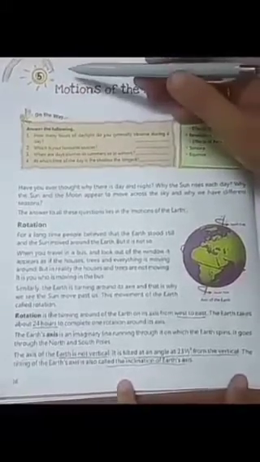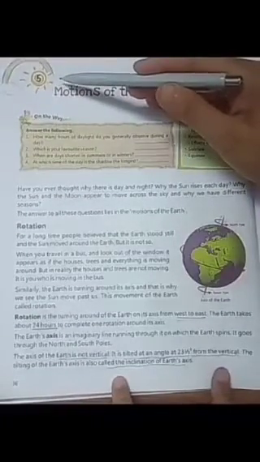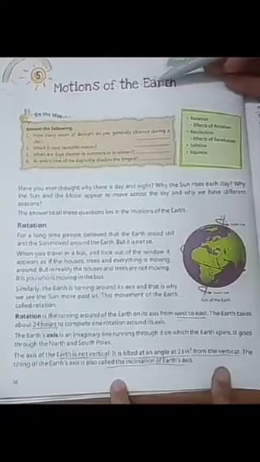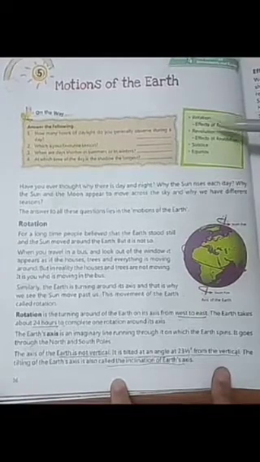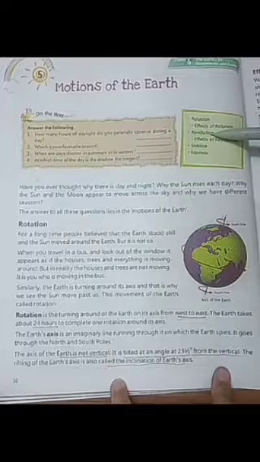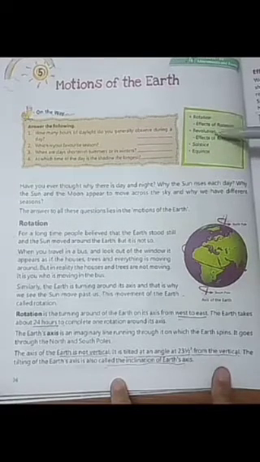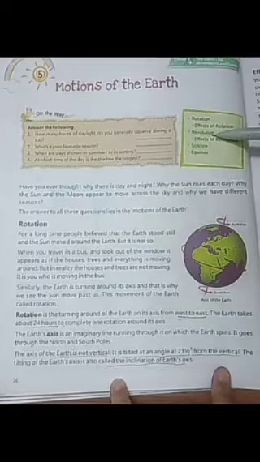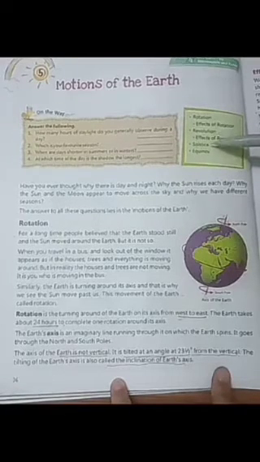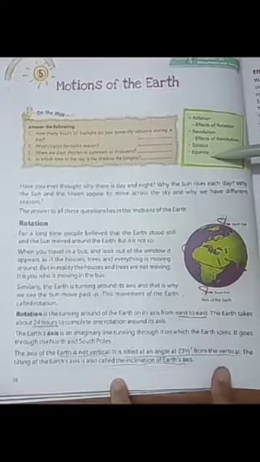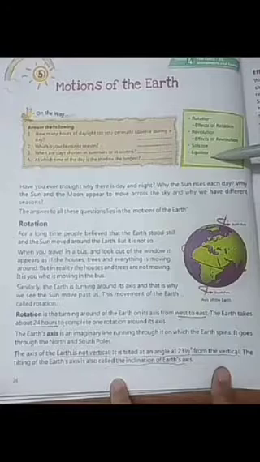Children, let's begin. Lesson number 5, motions of the earth. Motions means movements of the earth. Rotation and revolution are the two movements of the earth. So we'll be studying about these two motions of the earth in this lesson. Apart from this, we will learn about solstice and equinox. These two new terms are there. We will learn about them later.